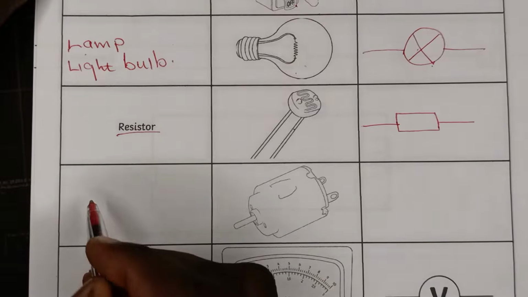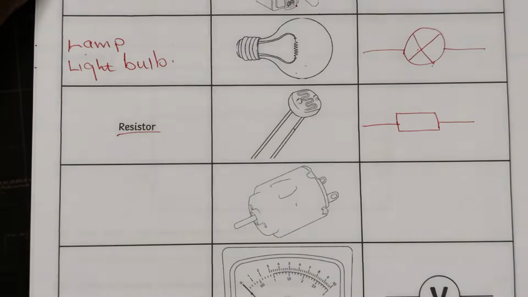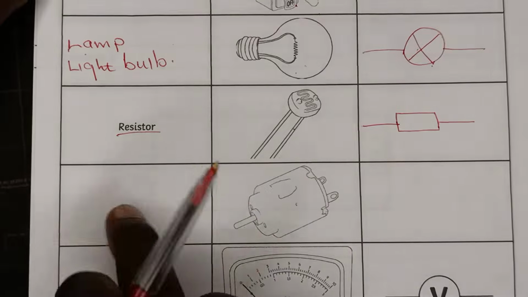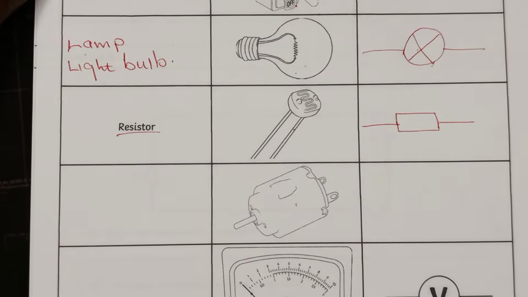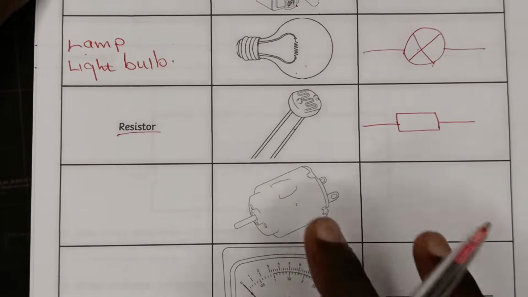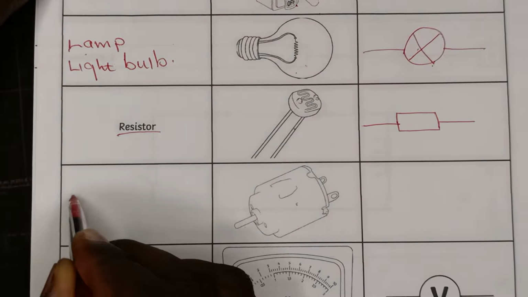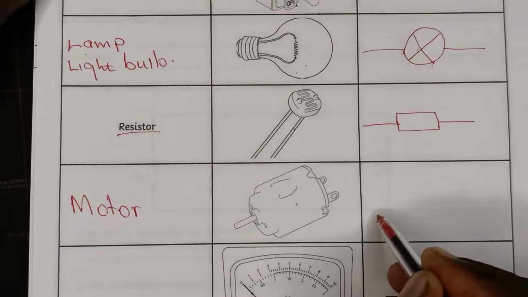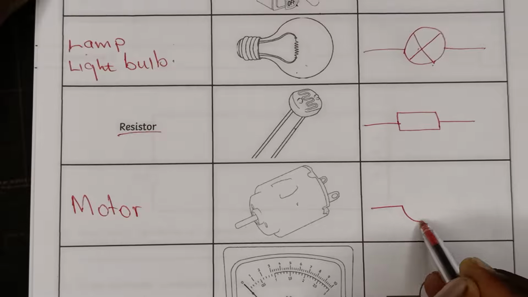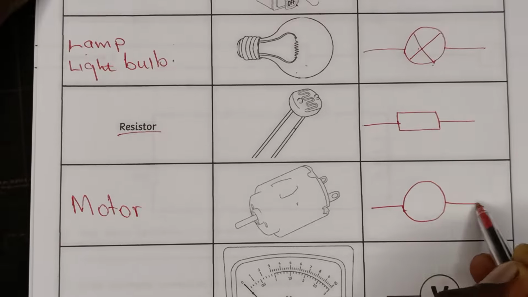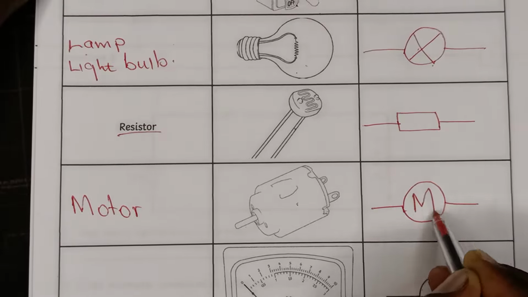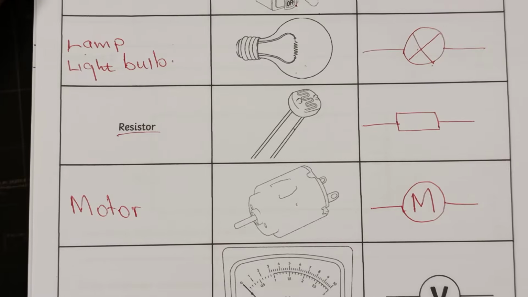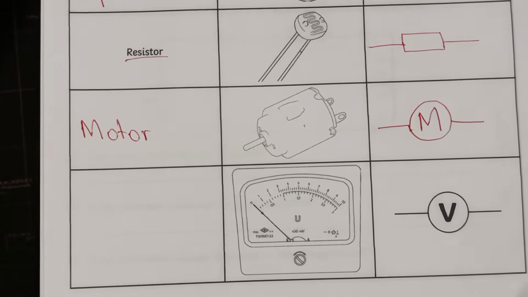Okay, then we have got a picture here, but we're not given a name, we're not given a symbol as well. When we look at it, this is a motor. And a symbol of a motor is something like this. It just has an M to show that it is a motor.